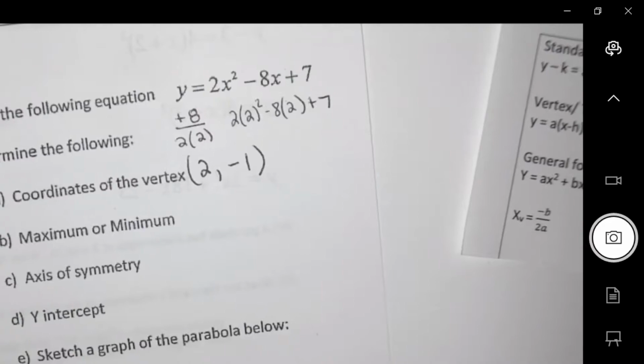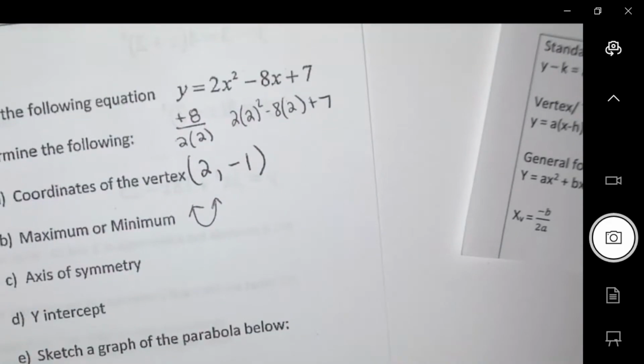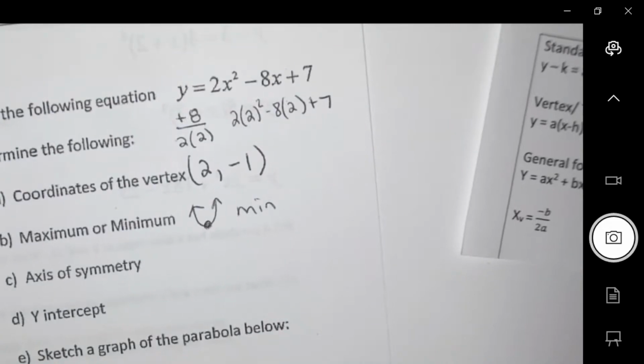Okay, does it have a min or a max? So what are you even looking at for that stuff? What's going to help me figure that out? The location of the vertex. Not quite. What helps me decide if I'm having a min or a max? The slope, because the slope is 2. What do I know if the slope is 2? It's facing up, which now makes this a minimum. So I look at the slope so I can visualize the direction.